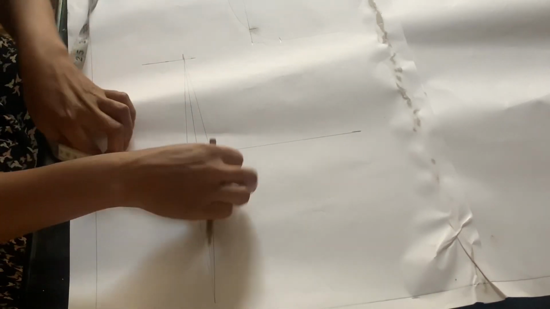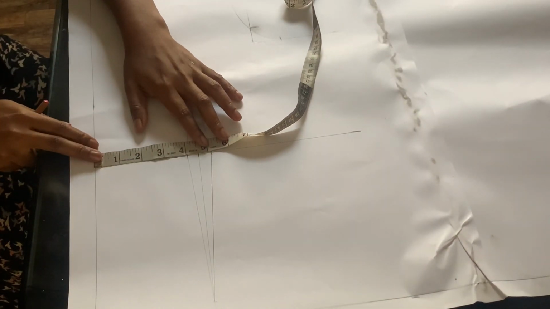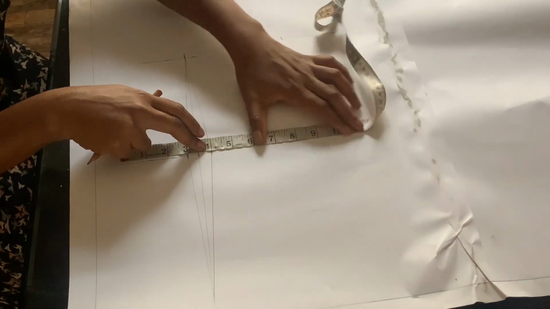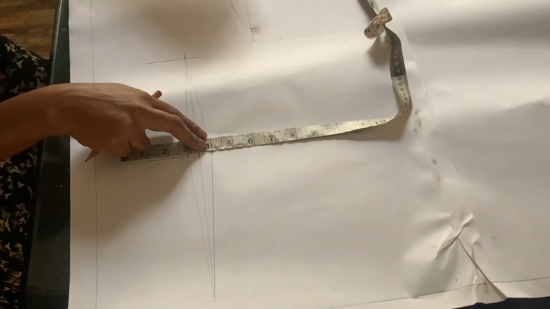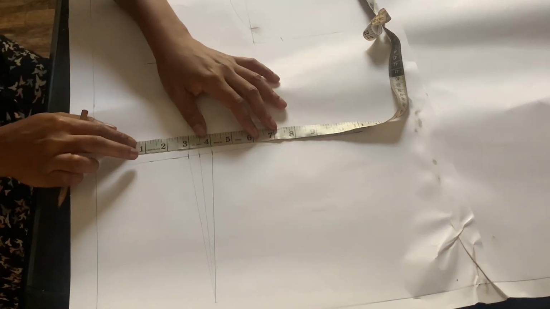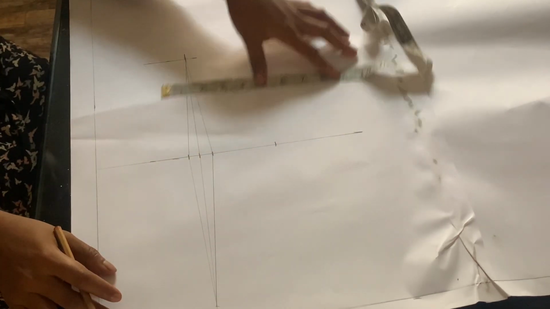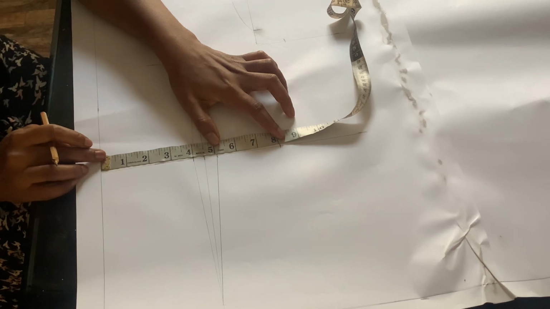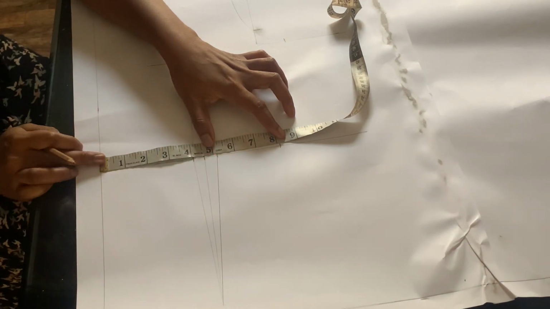Now you have to consider that you added an inch of allowance. So while measuring, you're going to exclude that from your waist measurement. Another way to do this is your waist circumference by 4 plus any amount you use for your dart. And in this case, I used 1. So my waist circumference divided by 4 plus 1. That will give me a total of 8.